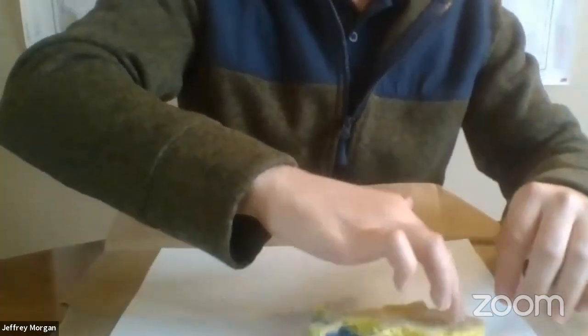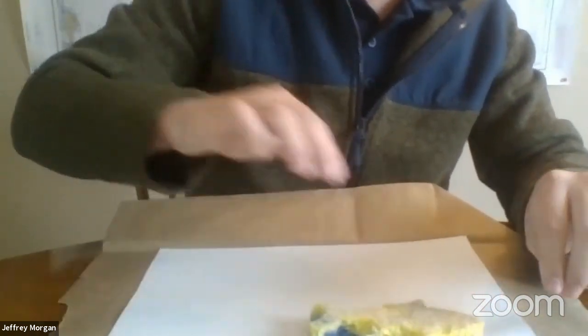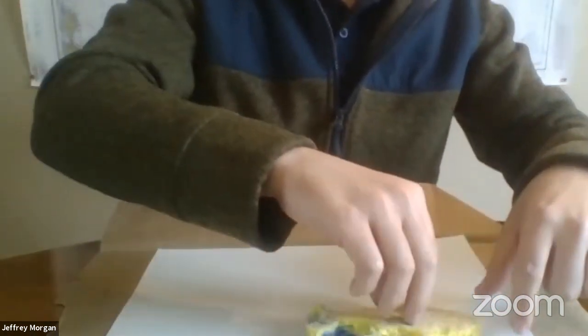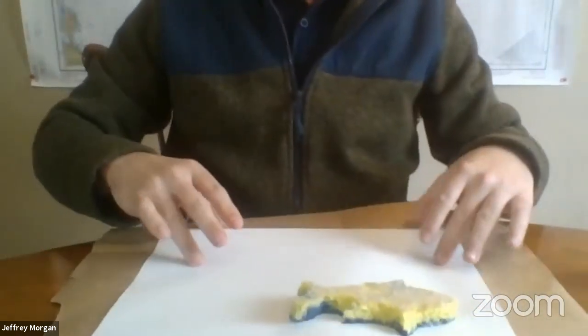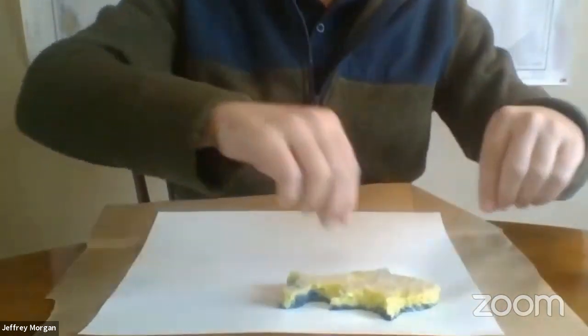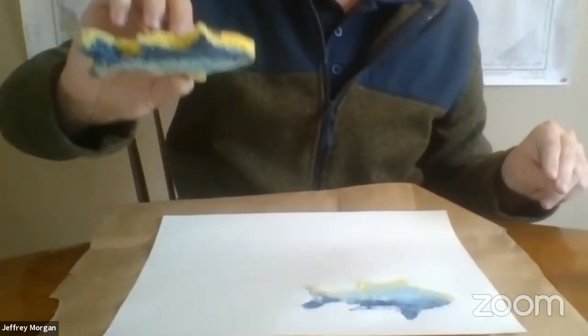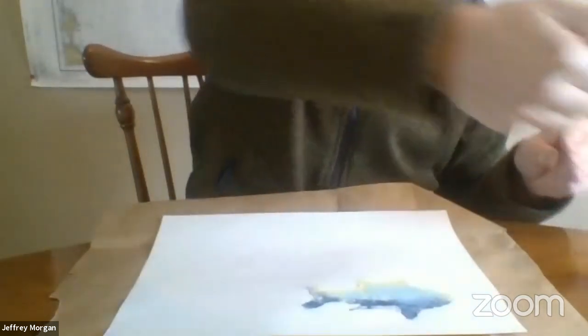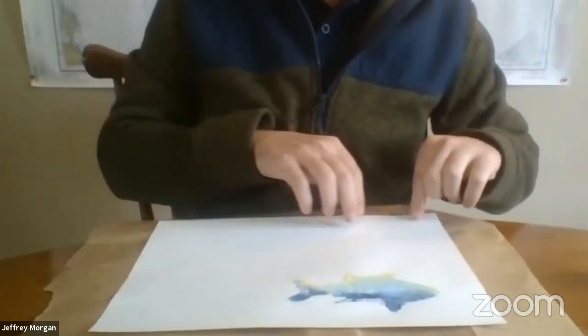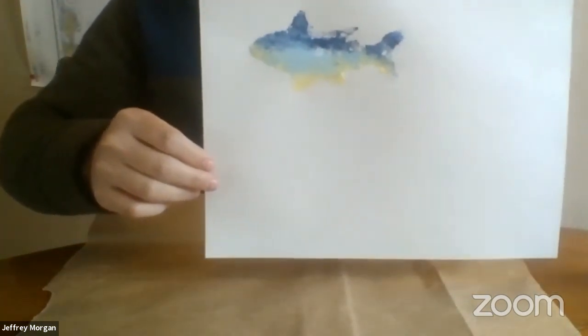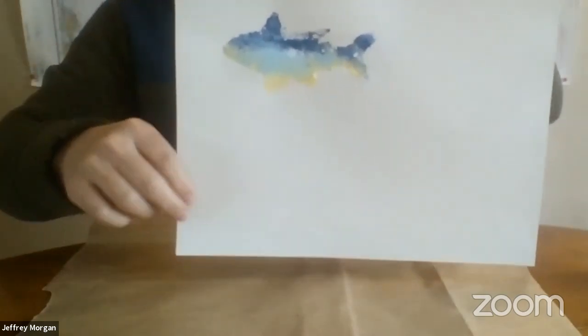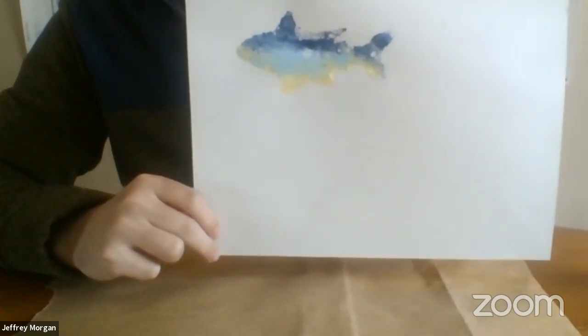I do find it helpful to add just a dab of water to the sponge too, which will help the paint transfer. So once we've pushed evenly across our sponge here, I'm just going to lift up, and we can save this for later. We can do more, but what we're going to be left with is our nice fish print here. So probably could have pushed a little bit harder on the top side, but it's just a really nice way to use some leftover materials from your house to make some artwork.